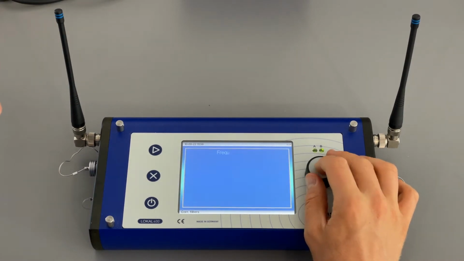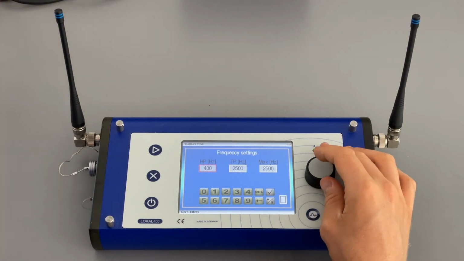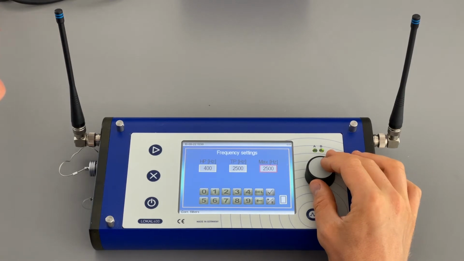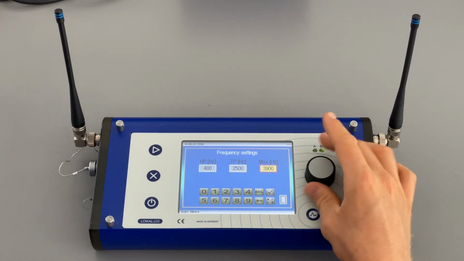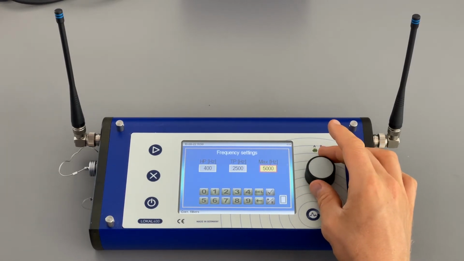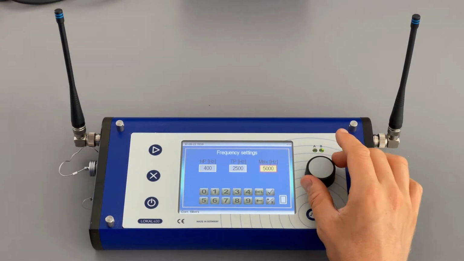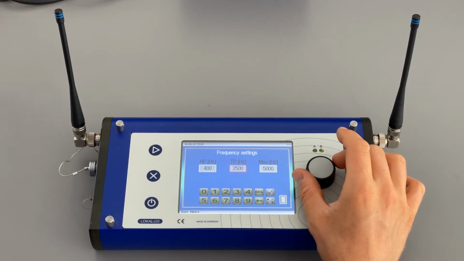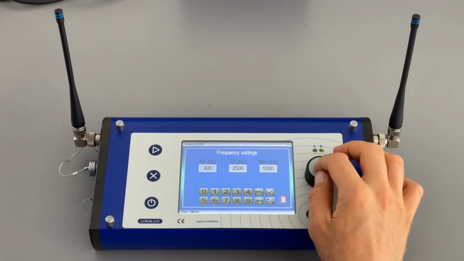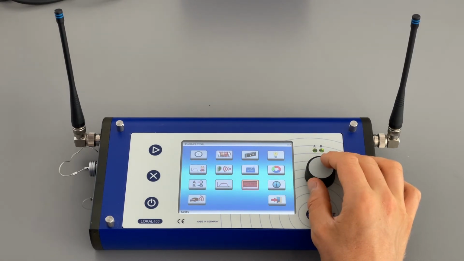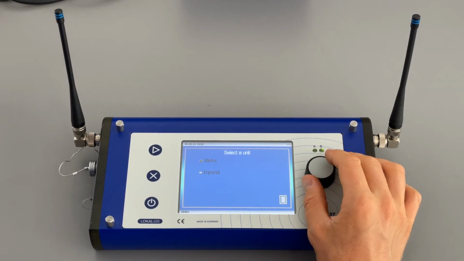This item lets you select the frequency range for the correlation, similar to the one we had before for the geophone. So here you can choose a maximum frequency of 5000 Hertz to be shown in this screen, between 500 and 5000. It also lets you select the standard high and the standard low pass. Here you can select your units of measurement, either metric or imperial.